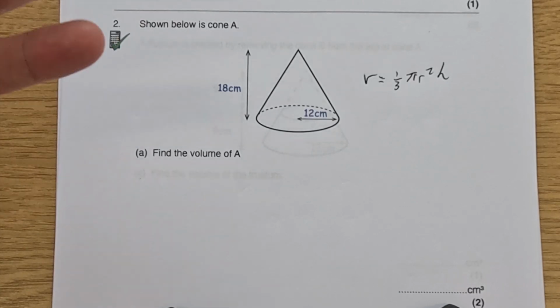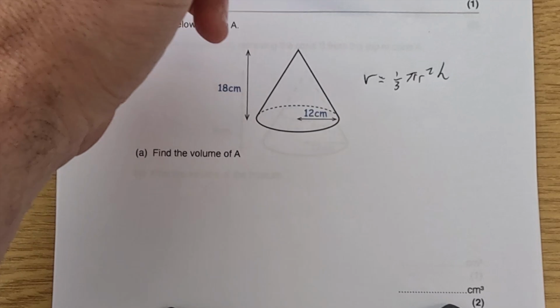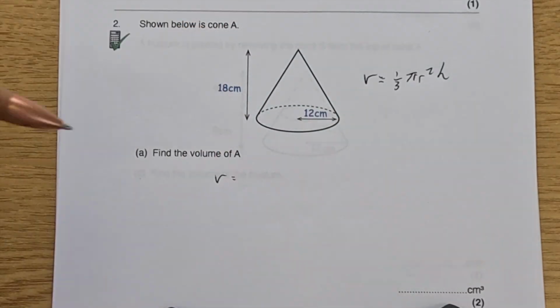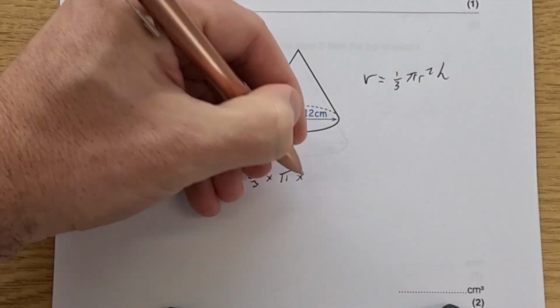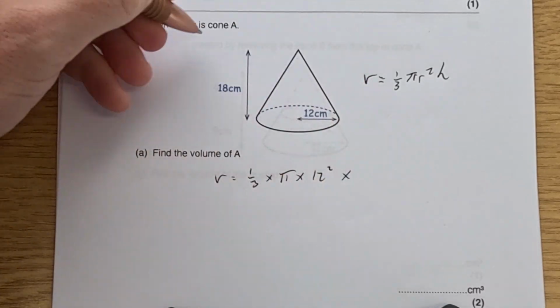So it's the same technique as finding the volume of a pyramid, where we do a third the area of the base times the height, but because it's a circle, it's going to be pi r squared. So we've been asked to find the volume of this cone, so the volume is equal to a third multiplied by pi, multiplied by the radius of the base, which is 12 squared, multiplied by the height, which is 18.